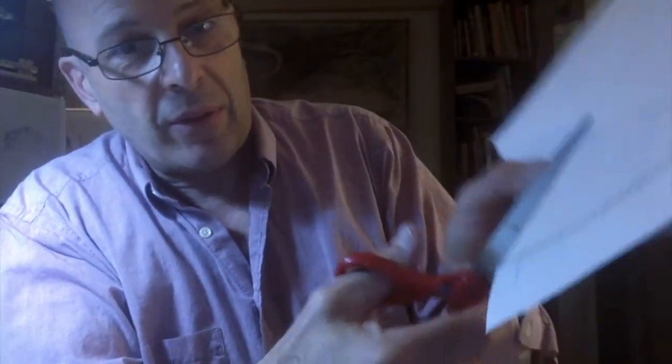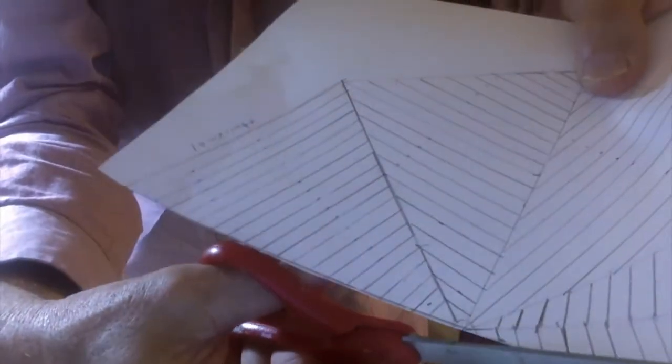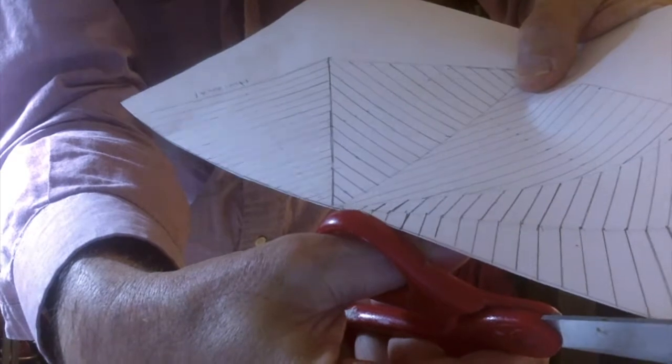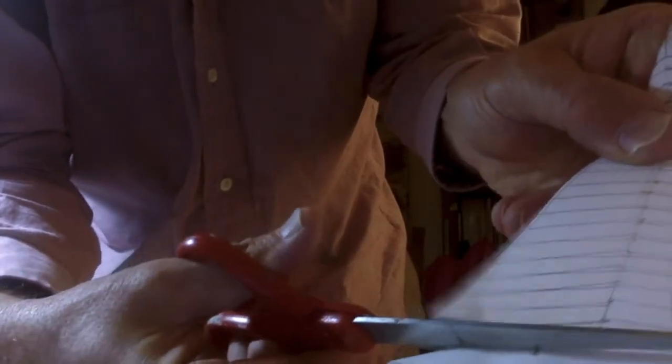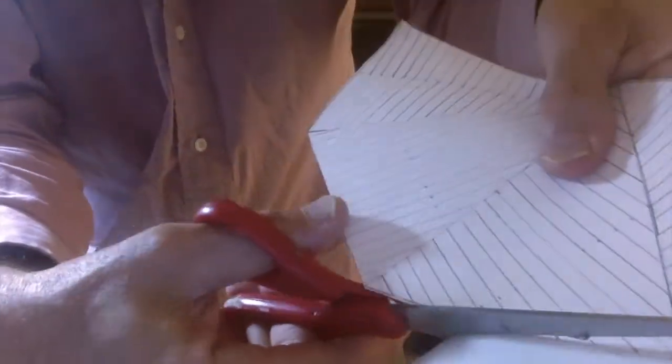Just to come in from the side here, I'm going to cut in from the side. Okay, cutting in from the side here. Okay. Cutting to there. And then I'm going to cut over here like this. I have this section here.